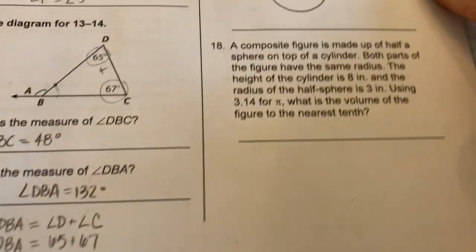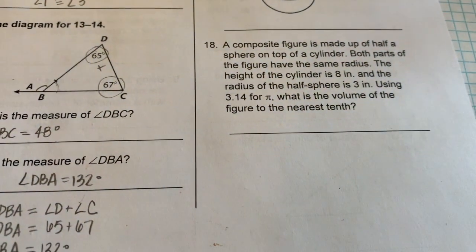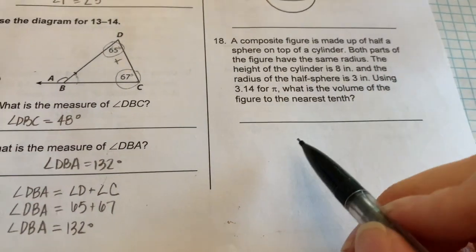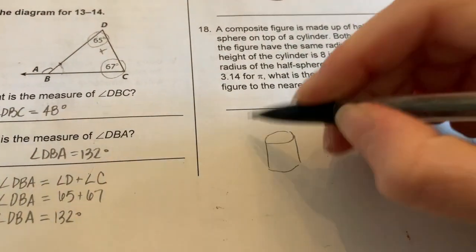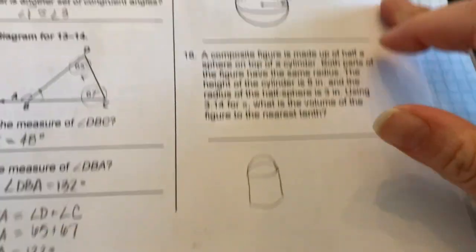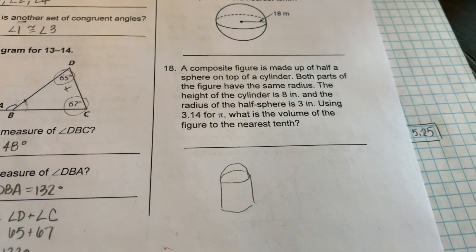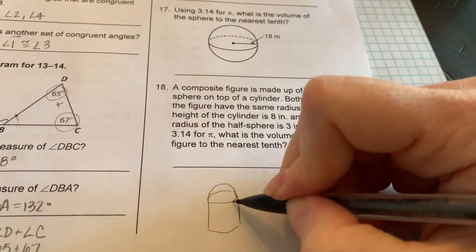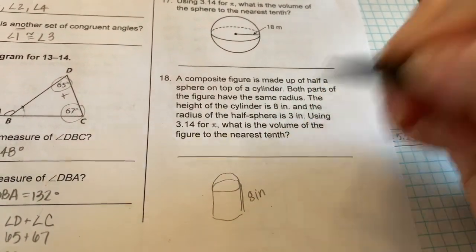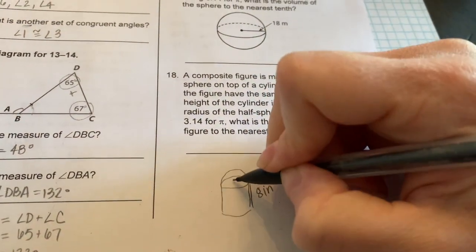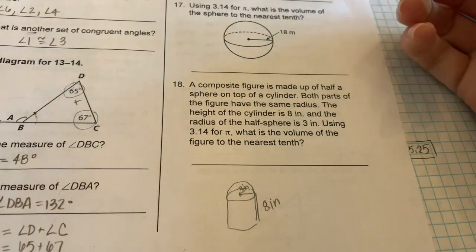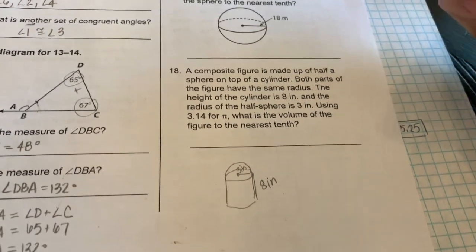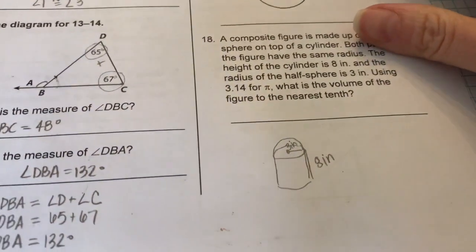Okay, so a composite figure is made up of the half of a sphere on top of a cylinder. So basically you have a cylinder like this, and then you've got a half of a sphere, not the whole thing. So the height of the cylinder is 8 inches, and the radius of the half sphere is 3 inches. Using 3.14 for pi, what's the volume of the figure to the nearest tenth?